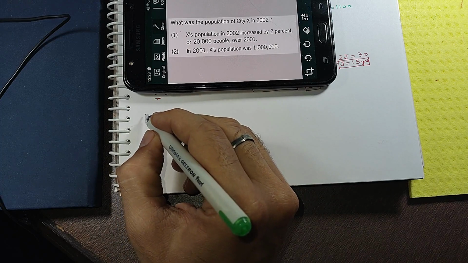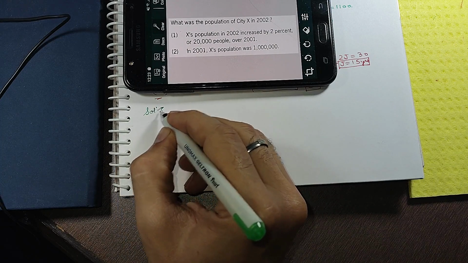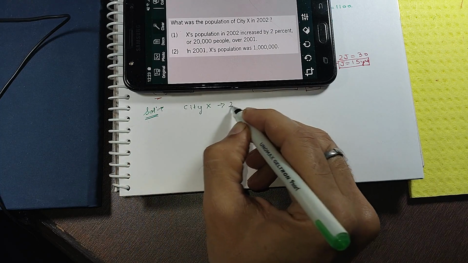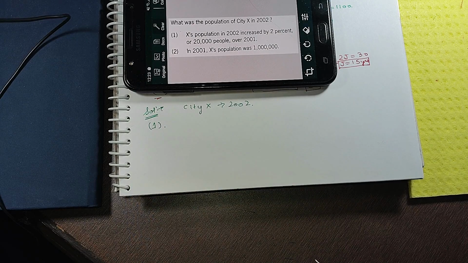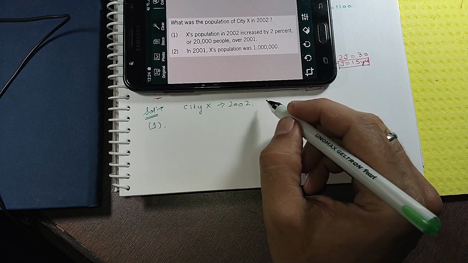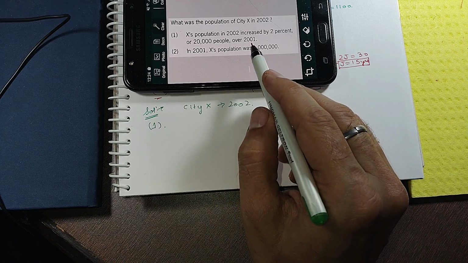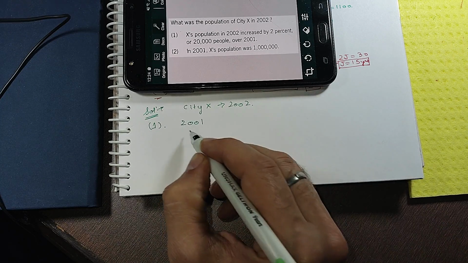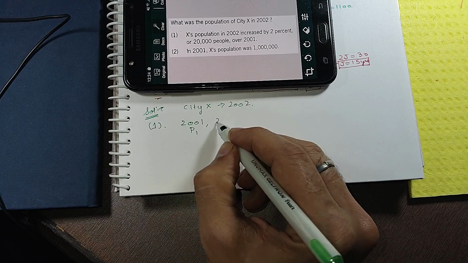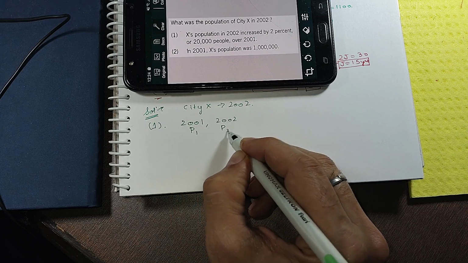What was the population of city X in 2002? So nothing else has been given to us. We need to find the population of city X in 2002, right? Now moving to statement 1. Statement 1 says X's population in 2002 increased by 2% or 20,000 people over 2001. So what does that mean? We need to decode this statement. So let us suppose, now it has been given in comparison with the year 2001. So if I suppose that in year 2001 the population was P1 and in year 2002 the population was P2, right?